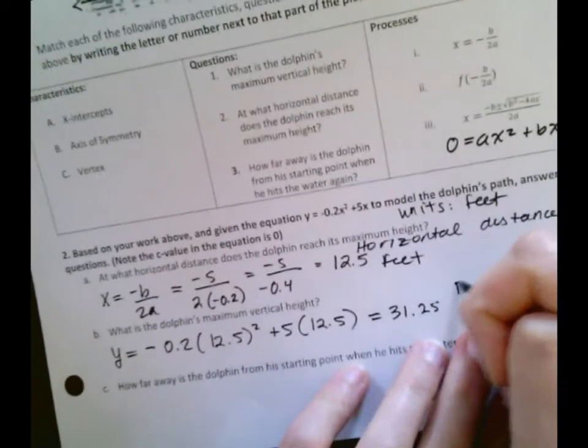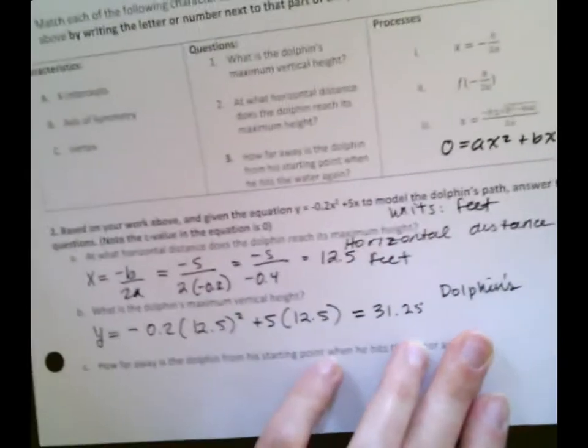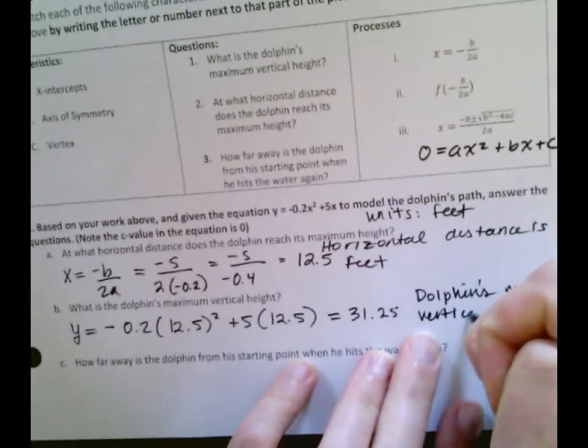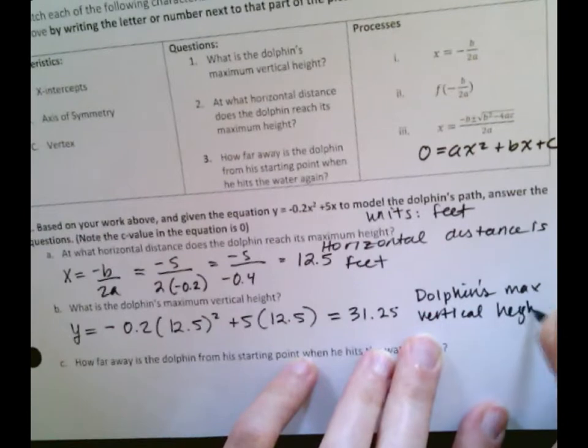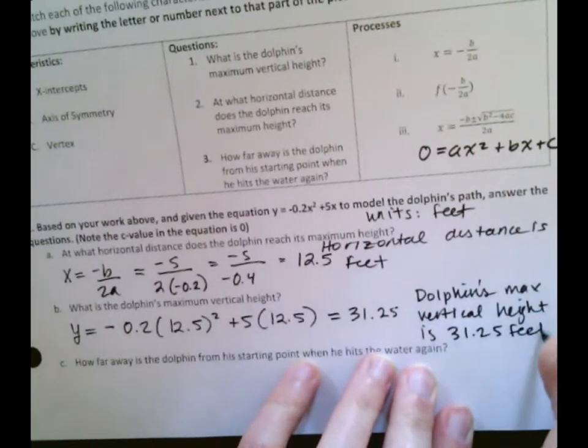So that means that the dolphin's maximum vertical height is 31.25 feet.